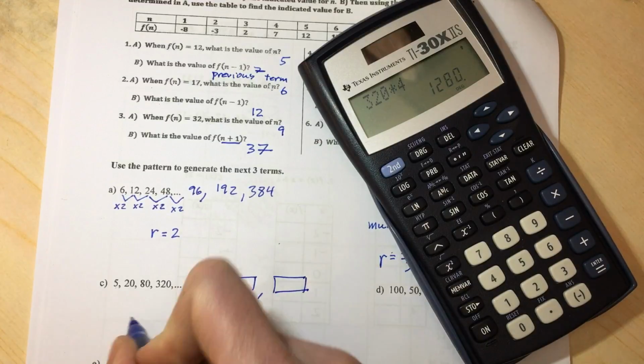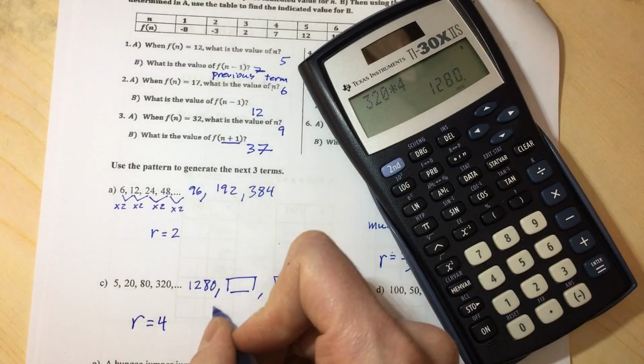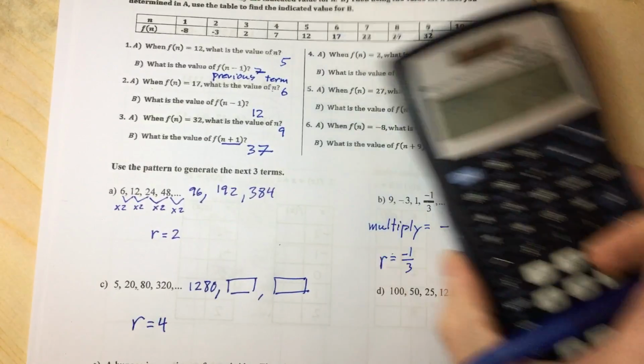Okay, and our R value is 4. We are multiplying by 4 each time. Okay, so that just means that each time the last number is being multiplied by 4.